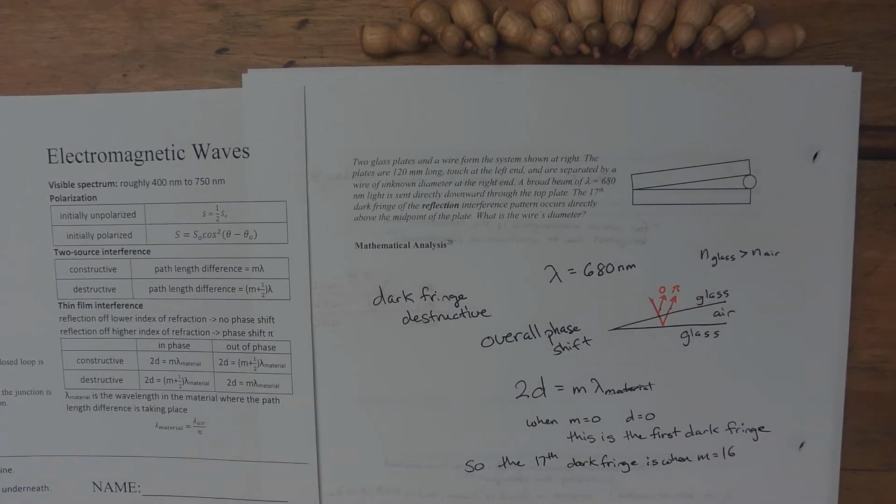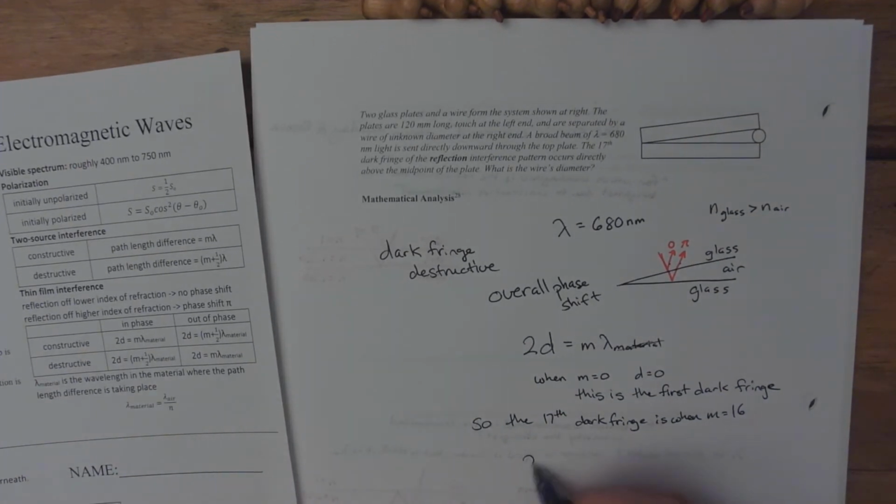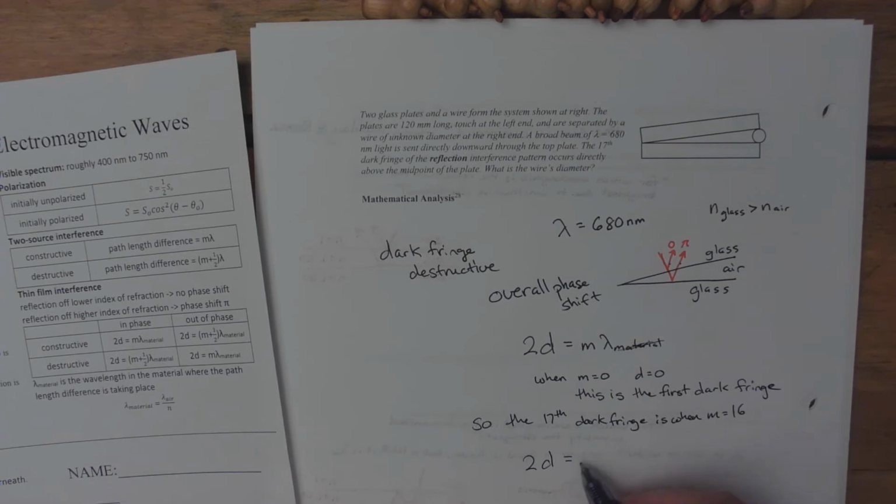Okay, now first we're going to find 2d and then we're going to worry about the wire's diameter. So this is the formula that I use. So I have 2d is equal to m, where m is equal to 16, and the wavelength is 680 nanometers. So d is equal to 8 times 680 nanometers. And that gives me 5,440 nanometers.